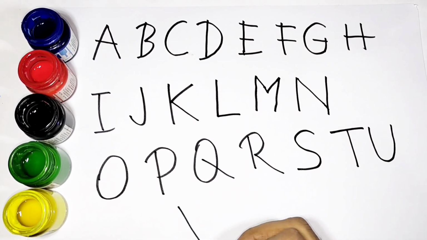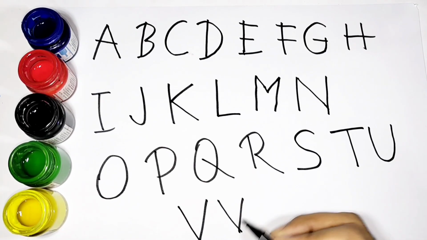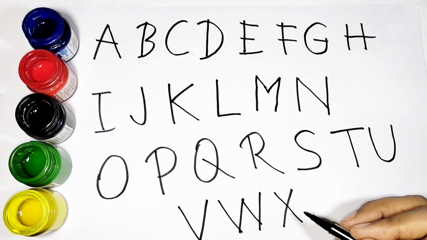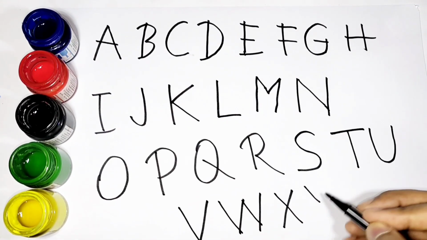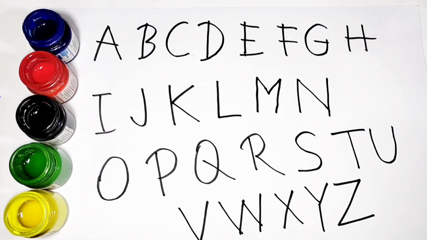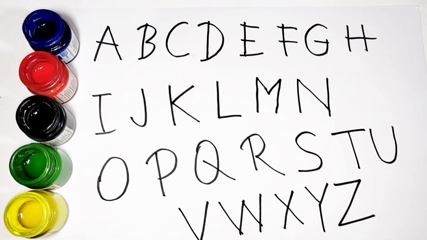The next one is V. V for van. The next one is W. Now we draw X, Y, and the last one is Z. Z for zoo, Z for zebra.